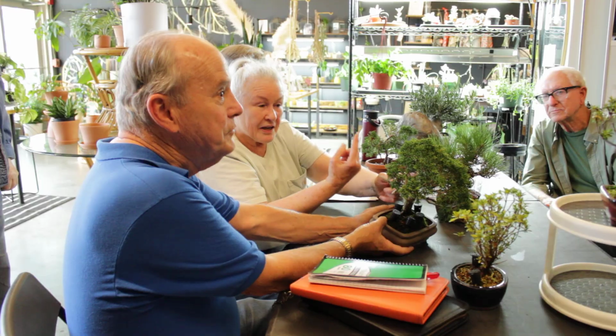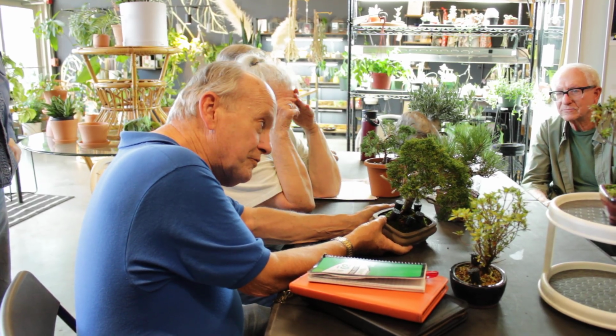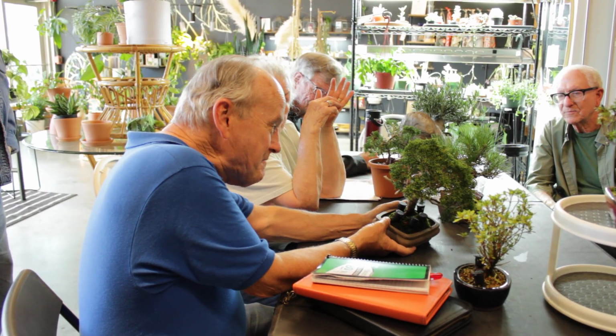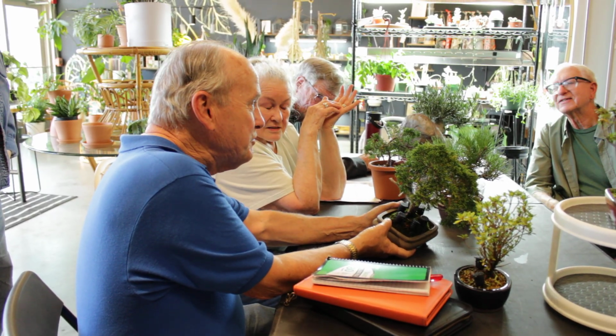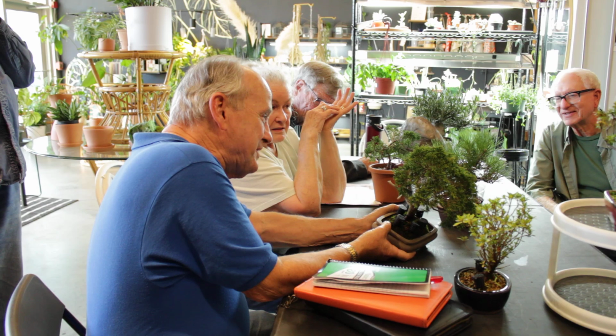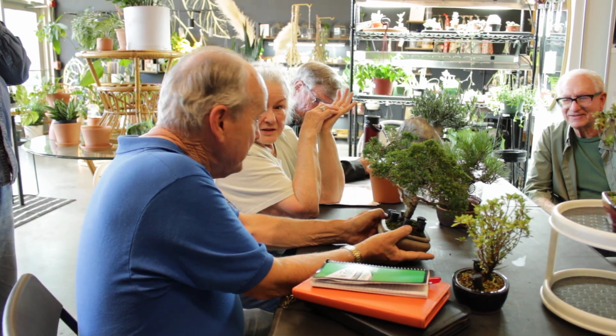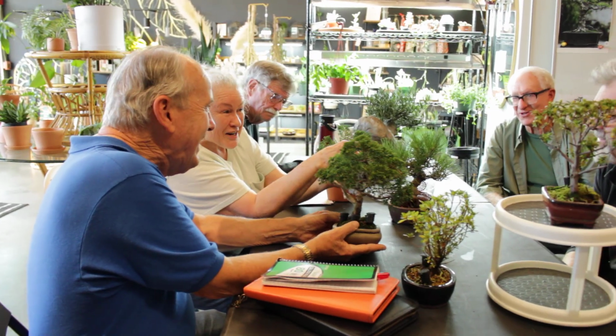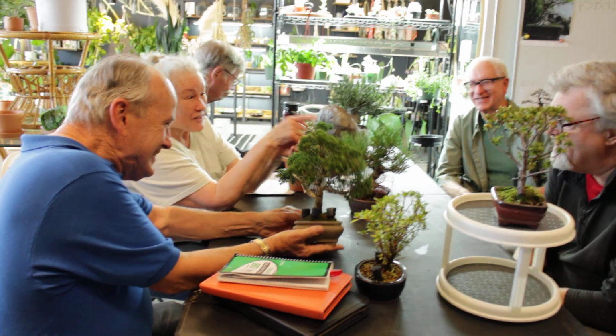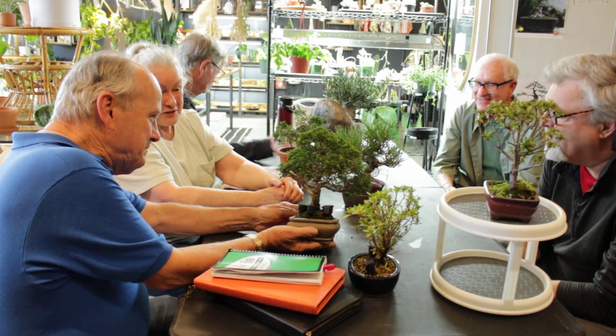Oh my God, did we have a conversation about this over the weekend? Okay. Does the trunk determine the flow of the tree, or does the crown determine the flow of the tree? Crown does. Well, it depends on your point of view. Yeah, it was a long discussion.